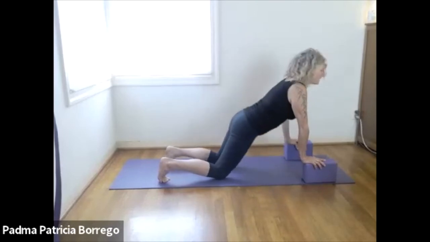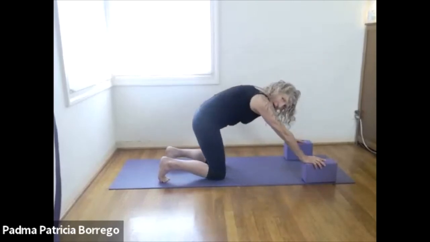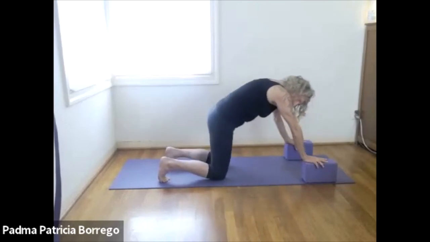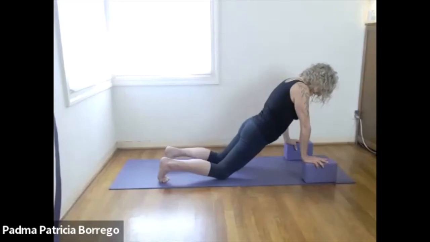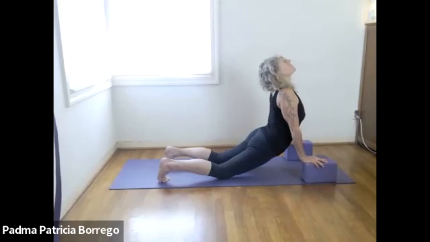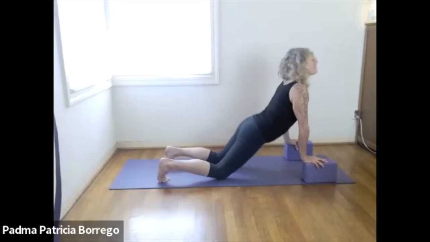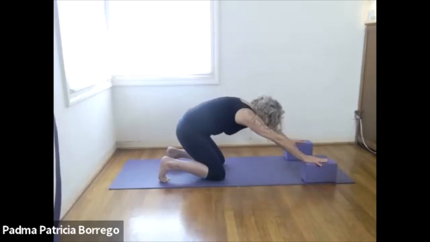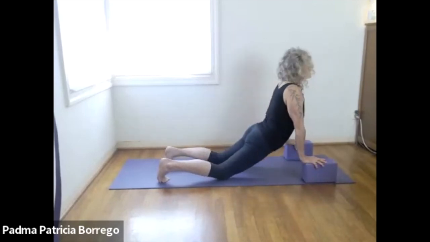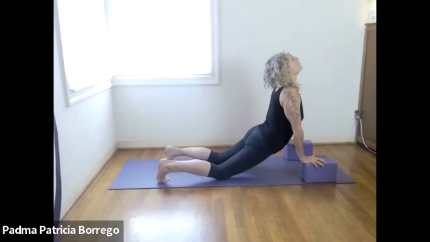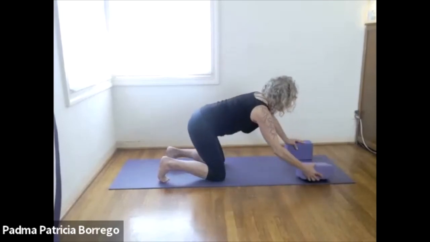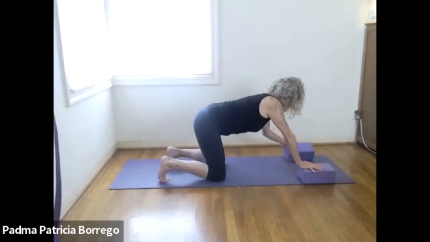head up. Again, rounding back. And slowly taking that rounding forward to support the extension. One more time, back and forward. Good. And then let's lower the blocks.